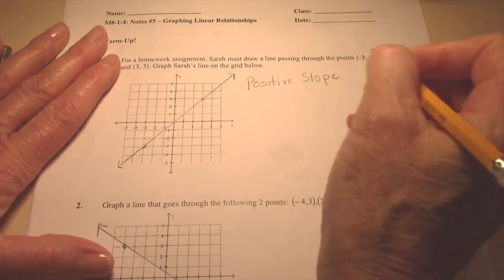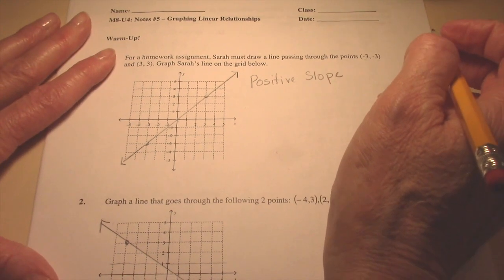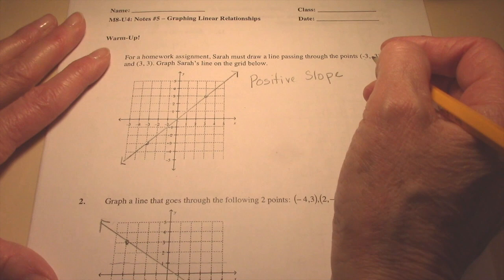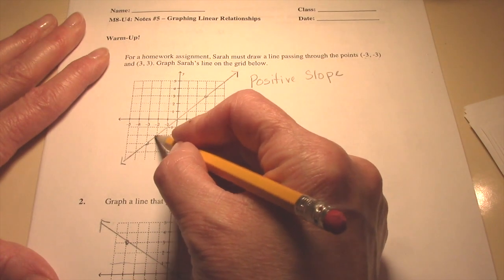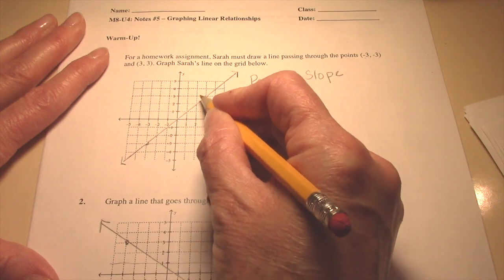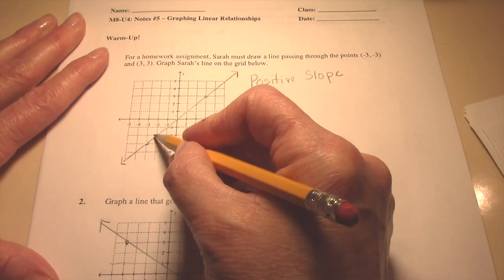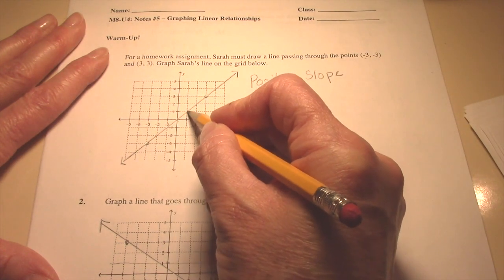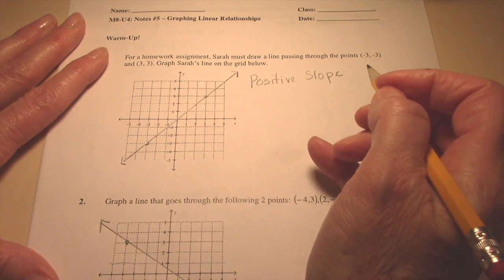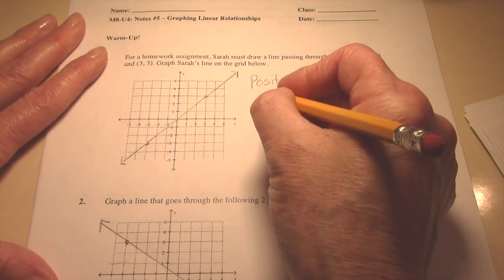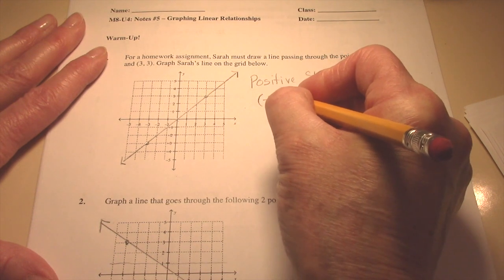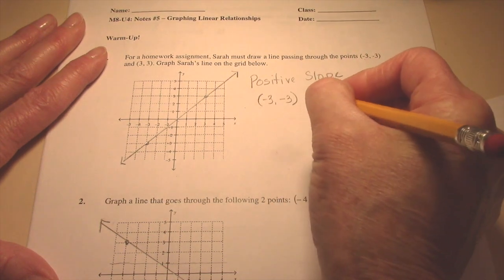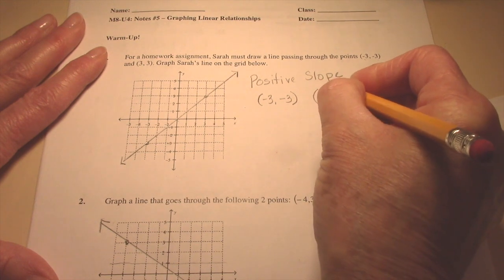Can we take the 2 points that were given to us? We can actually see it is perfectly crisp in every single corner. My 2 points, again, were (-3, -3) and (3, 3).